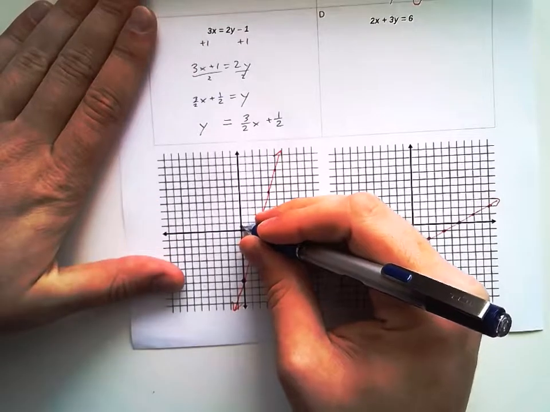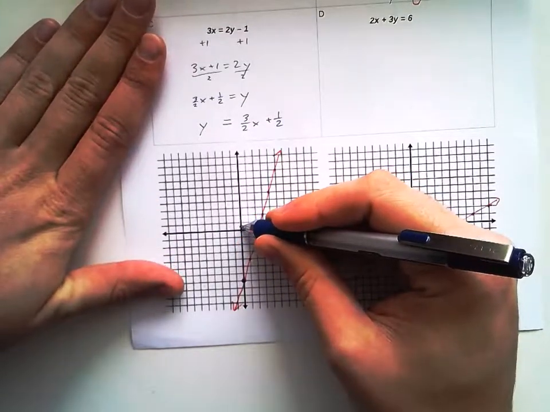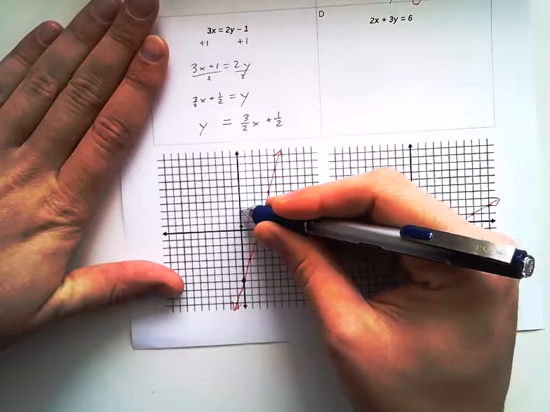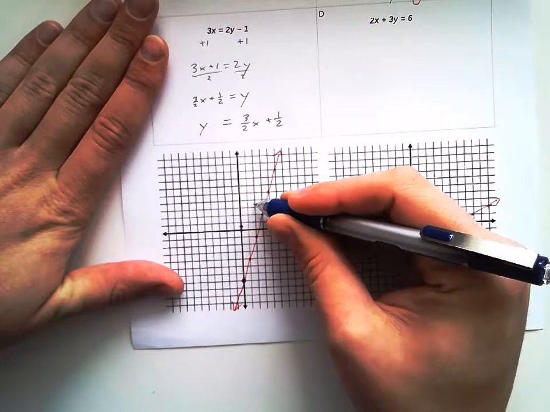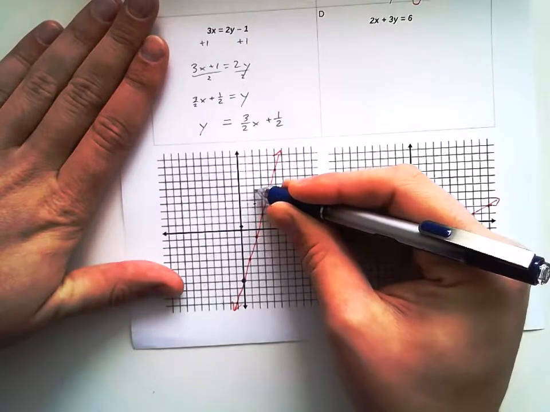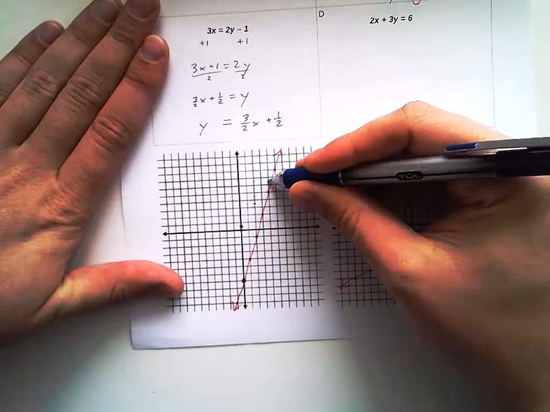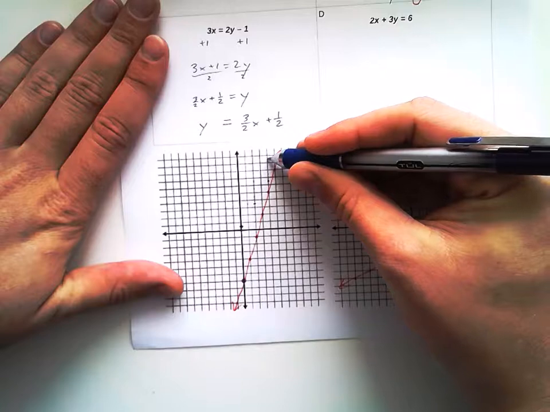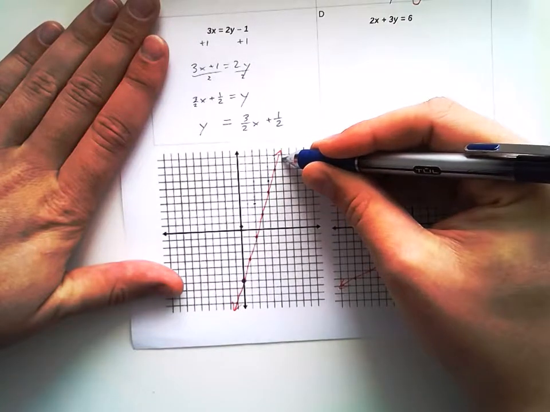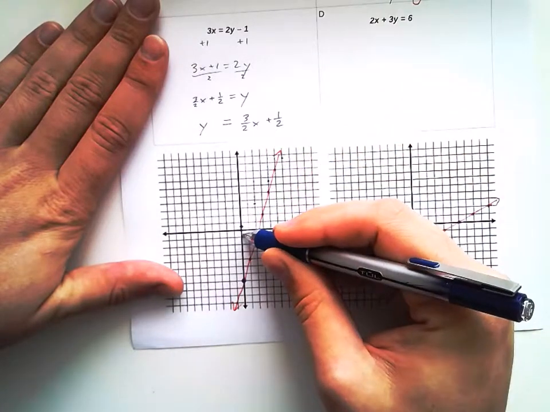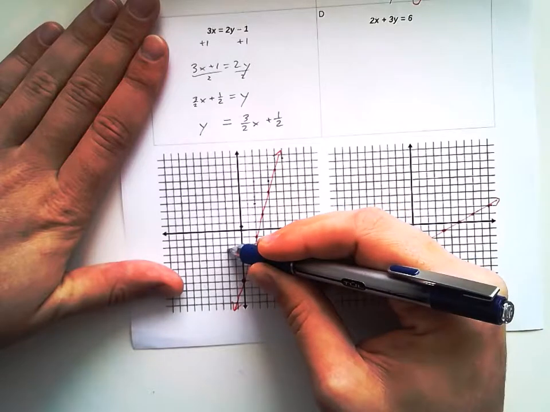So start at 1/2 and go up 3 over 2. Up 3 over 2. We'd be really careful here. 1, 2, 3, 1, 2.